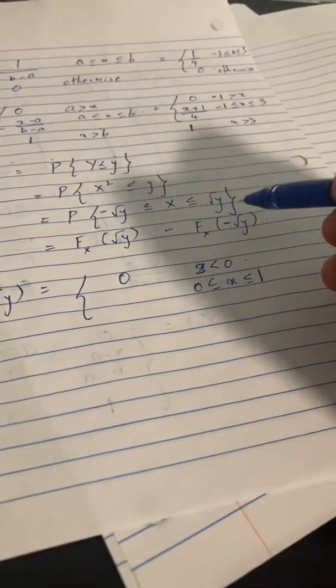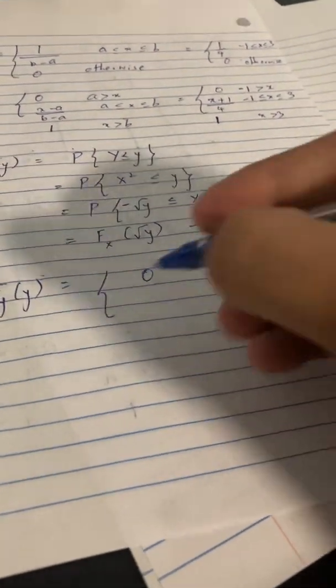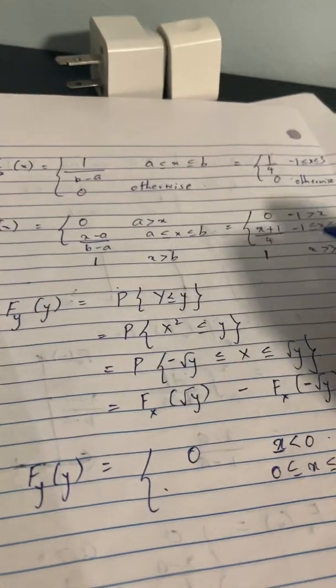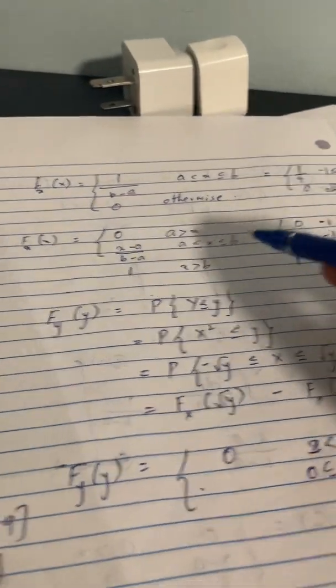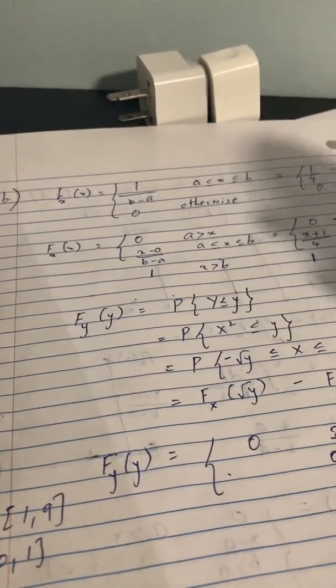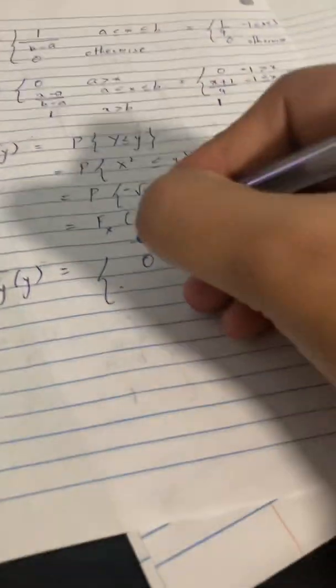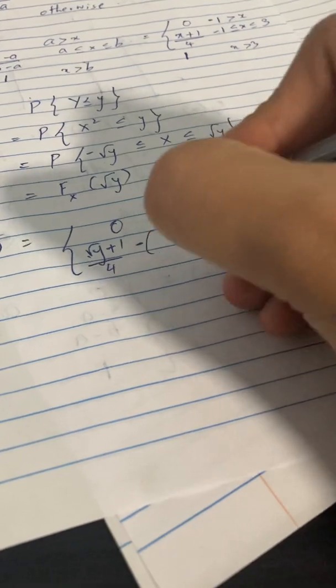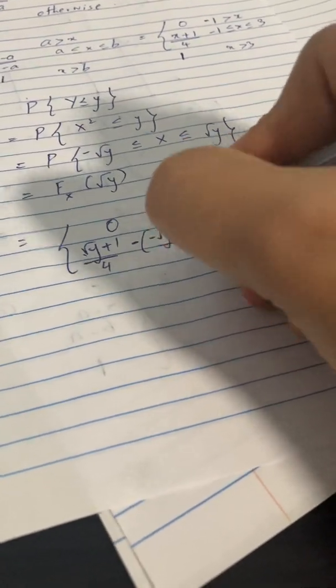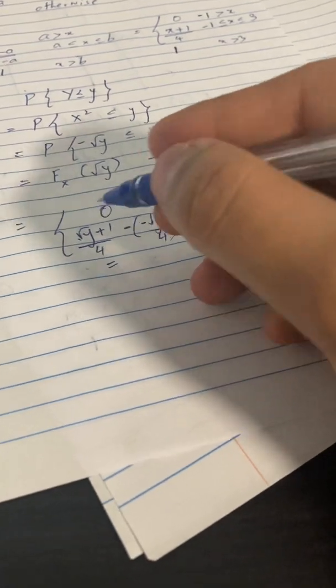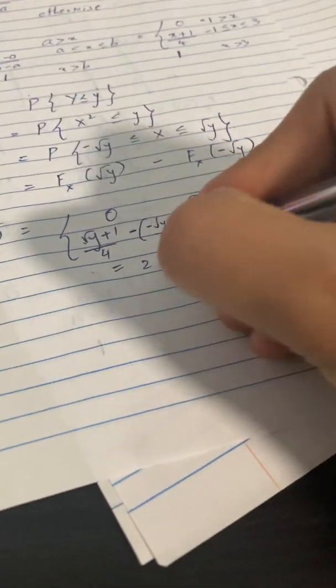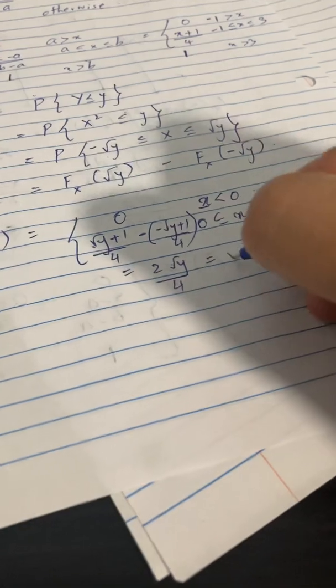So we just substitute root y in the distribution function F of x. This becomes root y plus 1 by 4 minus of minus root y plus 1 by 4. The 1 cancels, so this becomes 2 root y by 4, which is root y by 2.